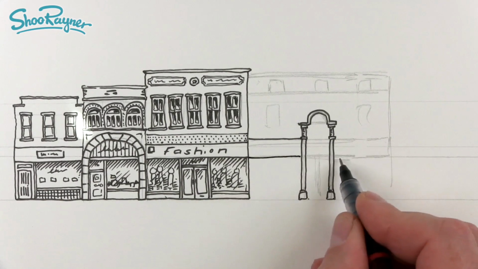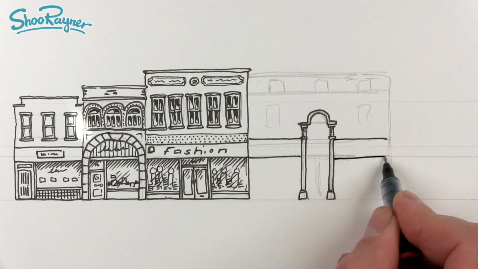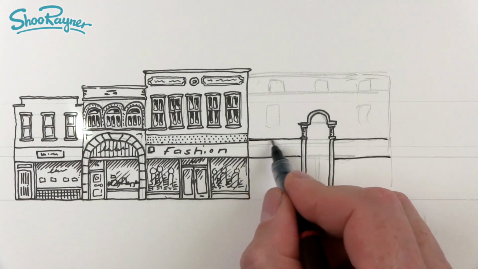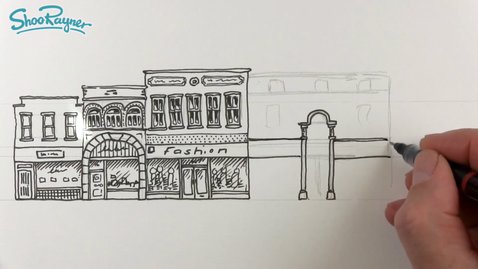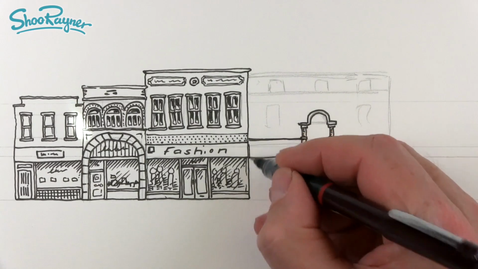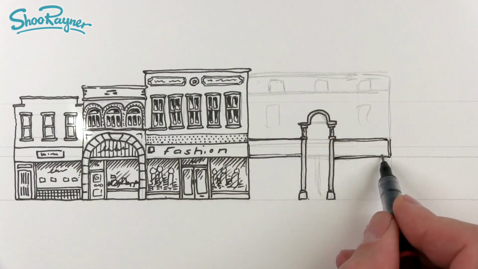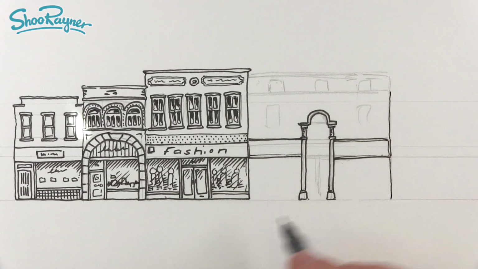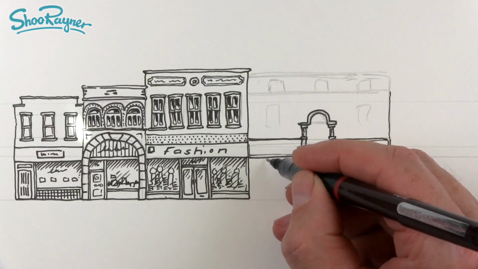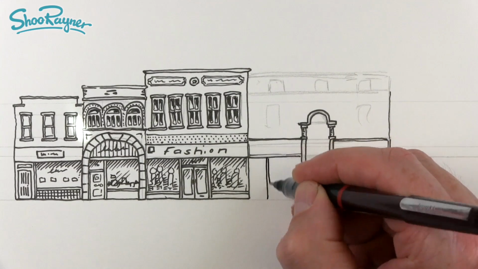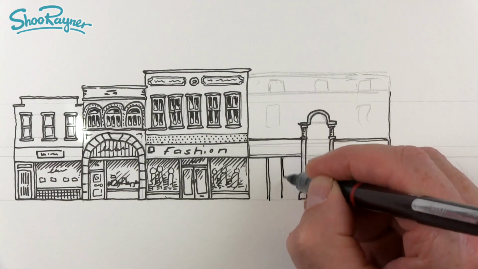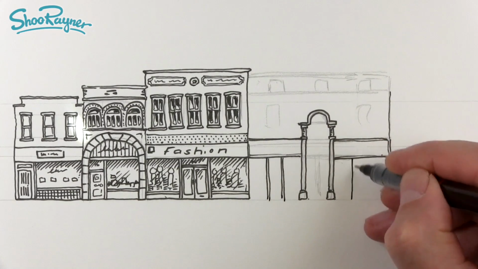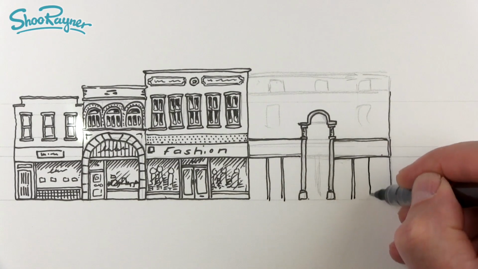So that means that we can put in our fascia boards, which is where the shop name goes, and that can come there like that. There's going to be a bit of a frame to that, and then that can come up the side there, and that can come down. So we are actually going to have two shops going on here, and that will have a doorway, and this will have a doorway, and it's the same kind of construction.